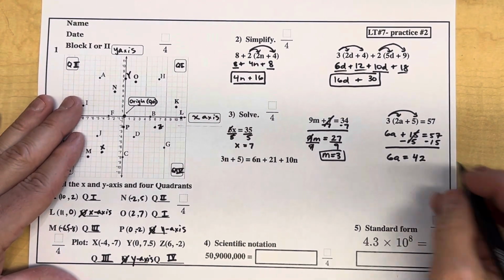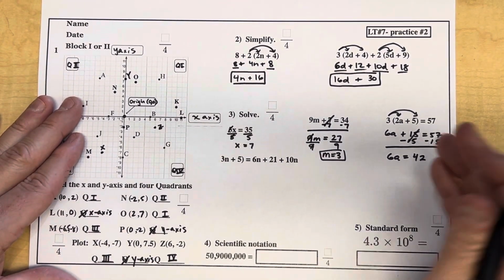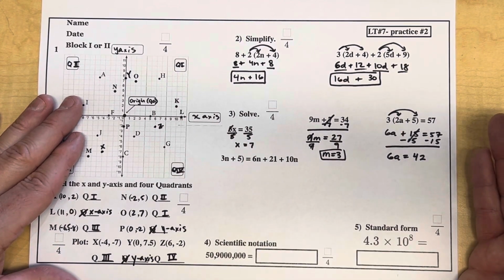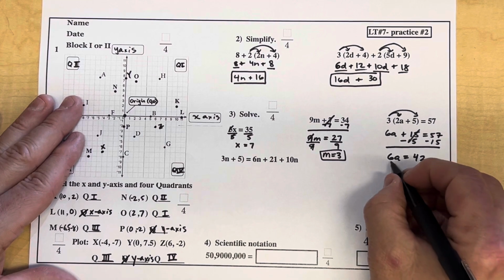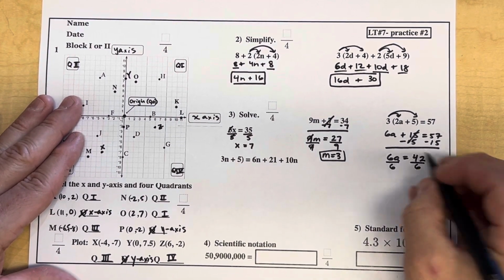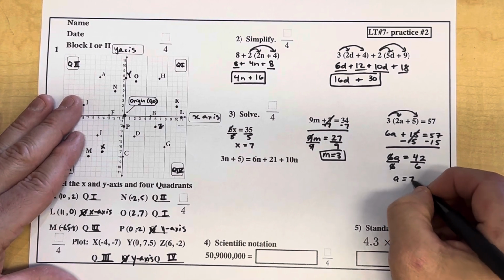That's transposing. You get all your variables to one side, everything else to the other side. Last step, I don't want to know what 6a is, I want to know what a is. Divide by the coefficient. Whatever I do to the left, I do to the right, and I get a equals 7.